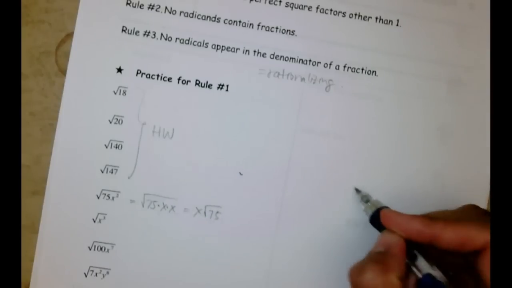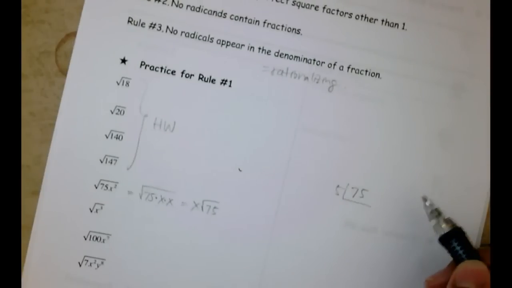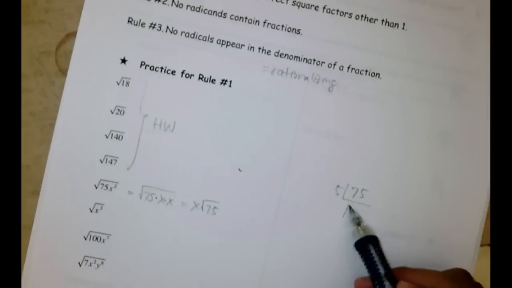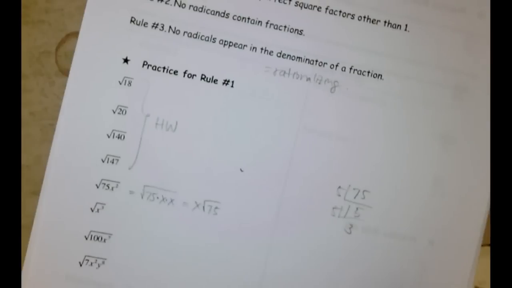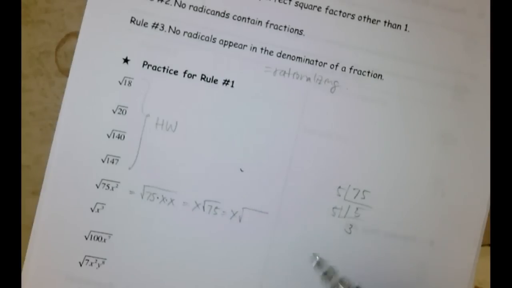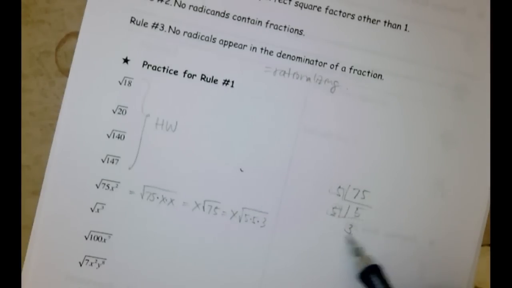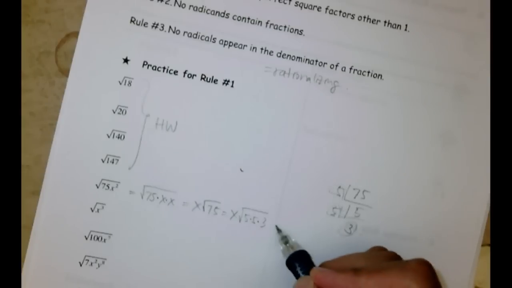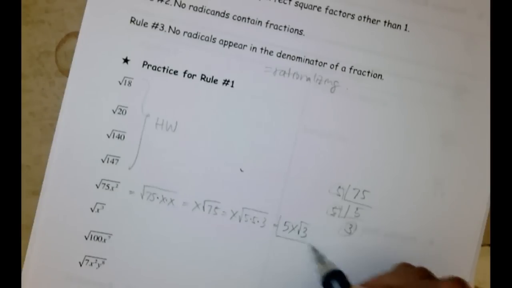Now 75, if you prime factor, you get 5. And there's 1 5 in 75 and 25, that's 5. That's 15, so another 5 and 3. So it's 25 times 3. So 5 will come out because this is x times 5 times 5 times 3, right? These are the prime factors in 75. So 5 will come out. So you get 5x square root of 3. Okay, that's the answer.